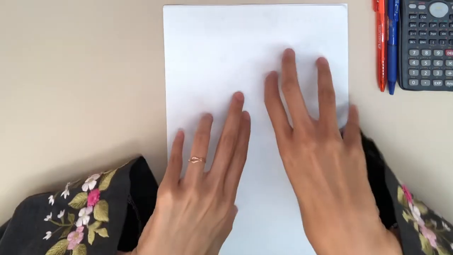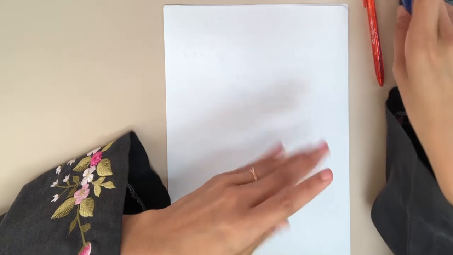Okay class, so I will continue with what we call the undetermined coefficient method. In the previous video, I showed you how to choose a suitable YP only. So now in this video, I will show you how to solve the non-homogeneous equation by using the undetermined coefficient method for the full steps.